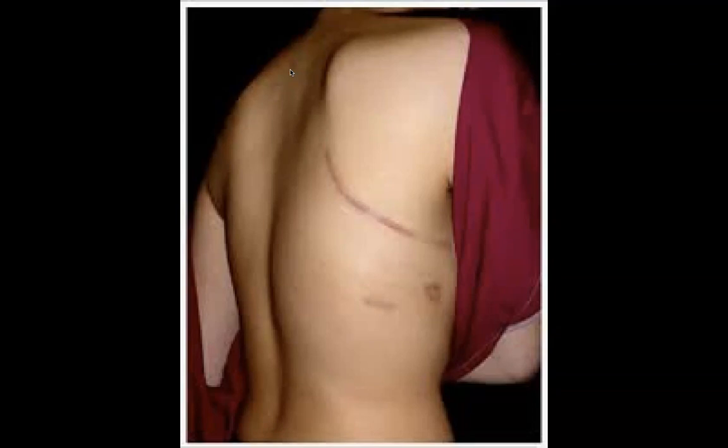Then I will go to the face to look for any pallor and jaundice in the eyes. No pallor, no jaundice. Then in the mouth, I would like to check for a high arched palate, dental hygiene, and any cyanosis. No cyanosis, the mouth is fine.